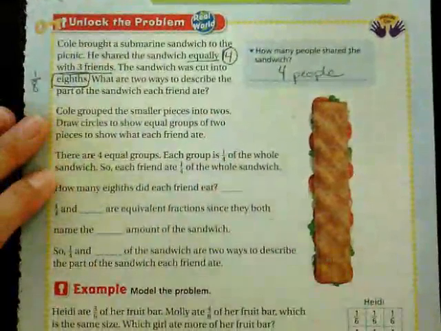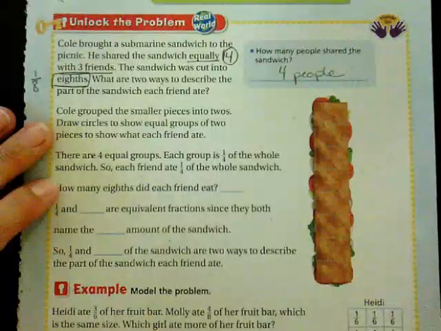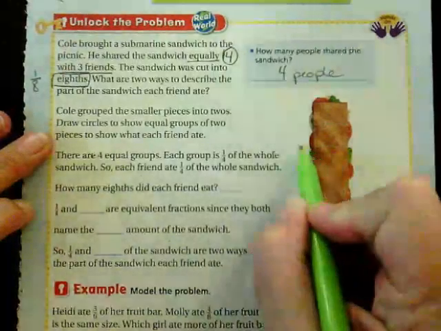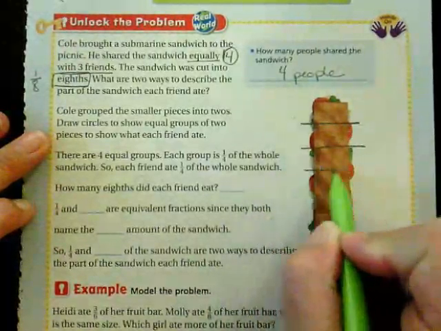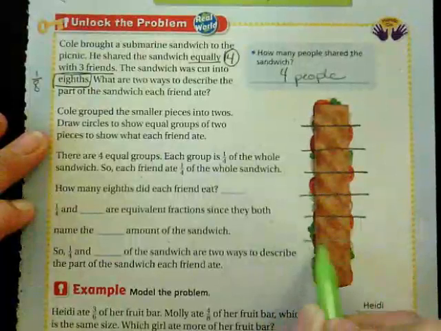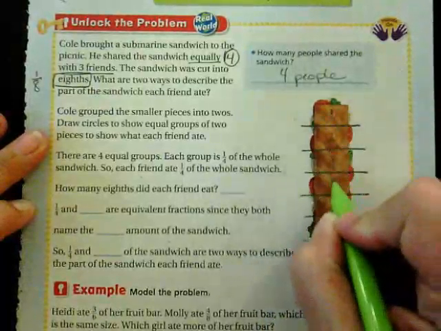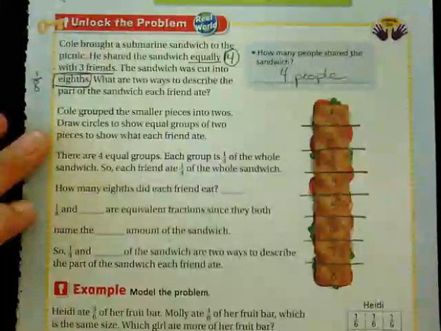So Cole grouped the smaller pieces into 2s. Draw circles to show equal groups of 2 pieces to show what each friend ate. So that's what we're going to do. So I know that this is divided into eighths. I'm going to make my lines darker so it's easier to see. I have 1, 2, 3, 4, 5, 6, 7, 8 pieces.